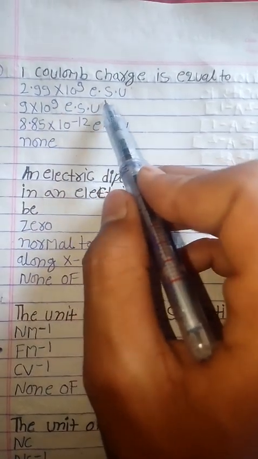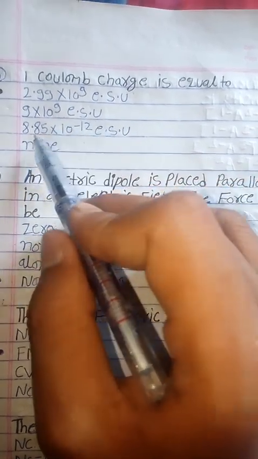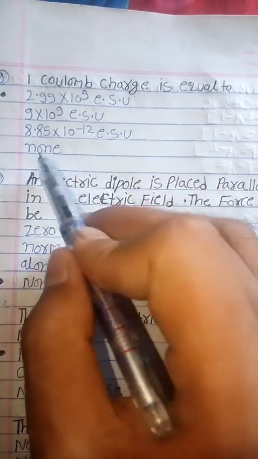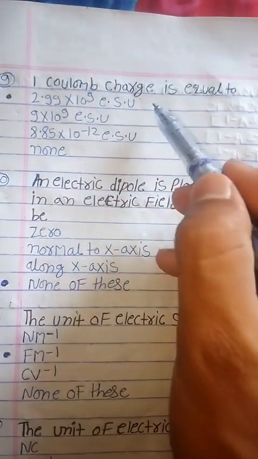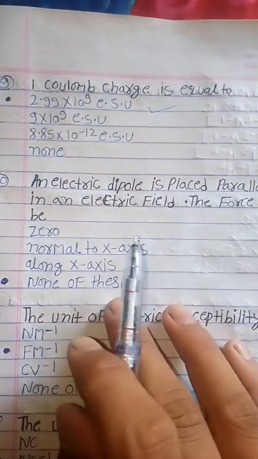1 coulomb charge is equal to: 2.99 × 10^9 ESU, 9 × 10^9 ESU, 8.85 × 10^-12 ESU, none. 2.99 × 10^9 ESU.